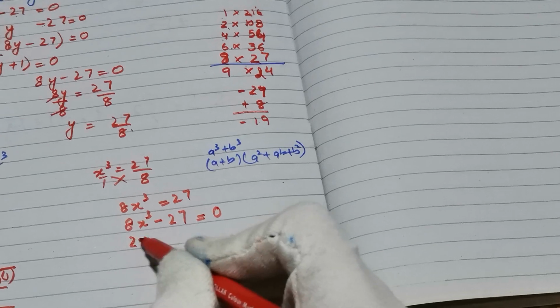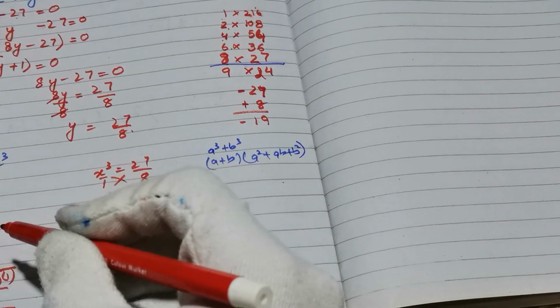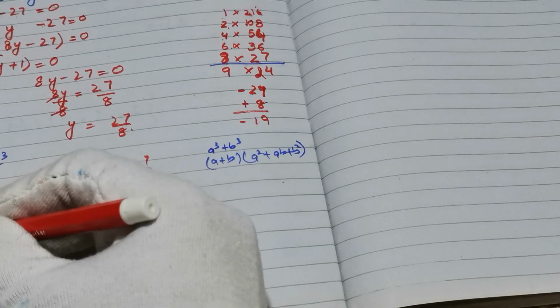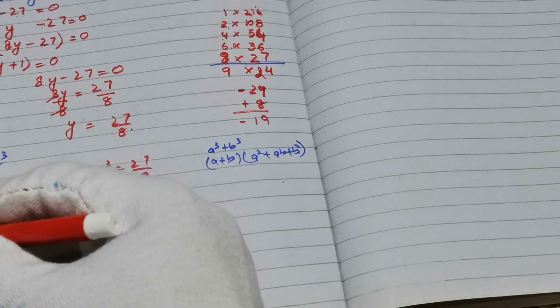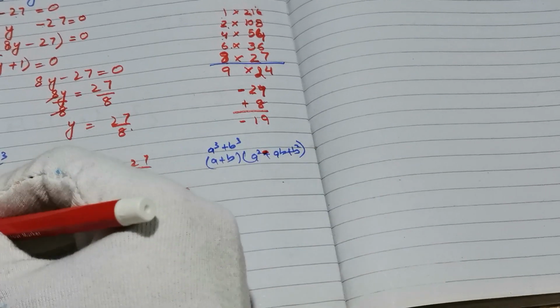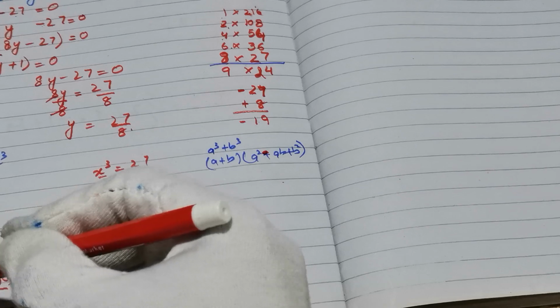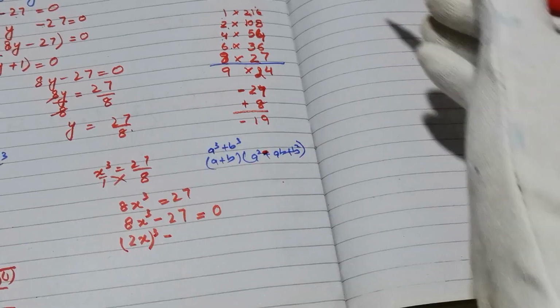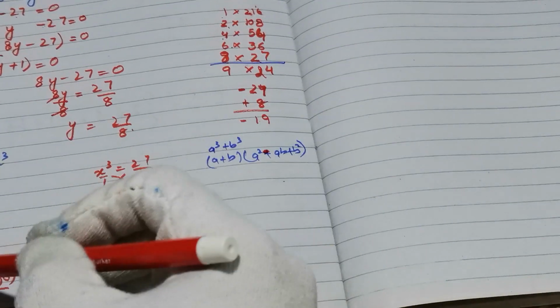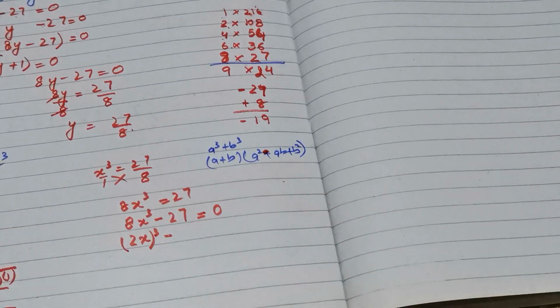Now a cube minus b cube is equal to a minus b into a square plus ab plus b square.